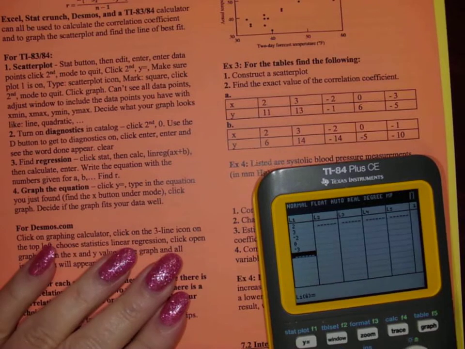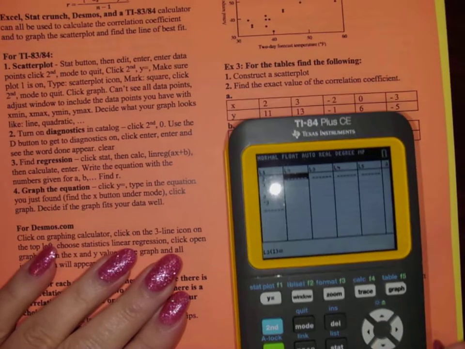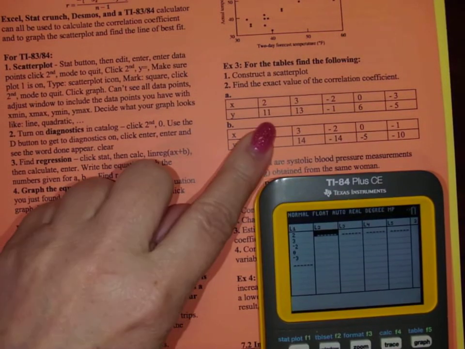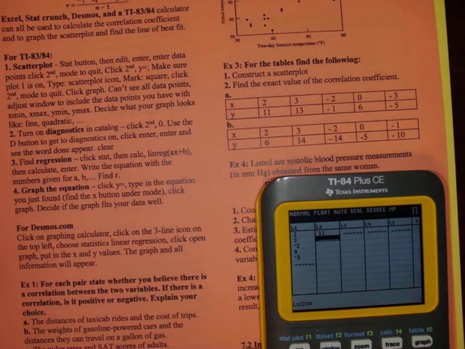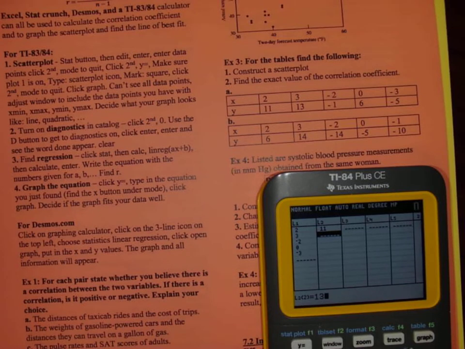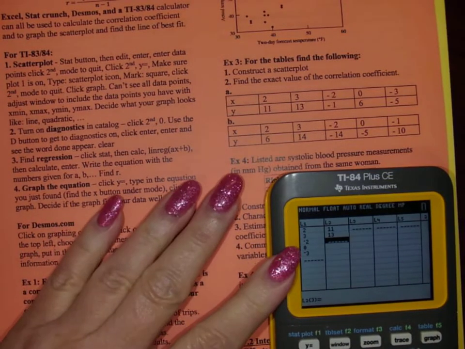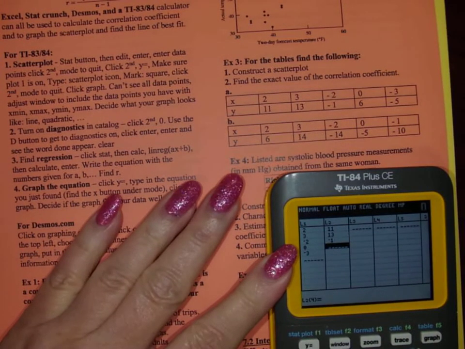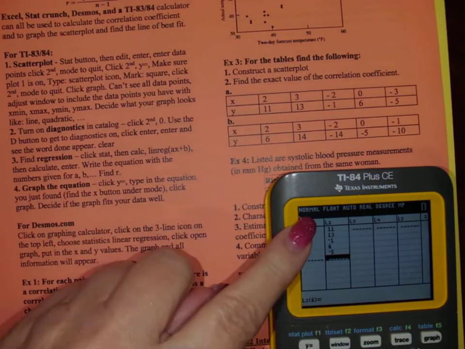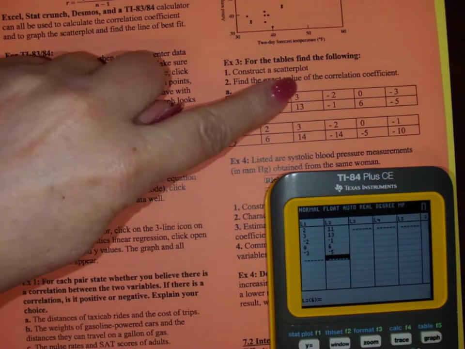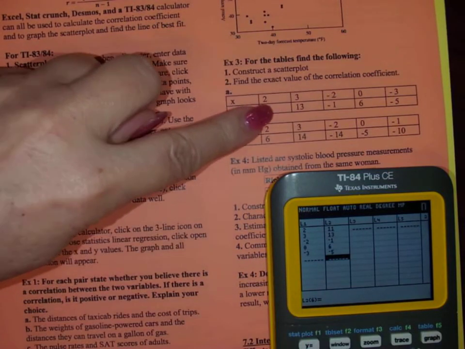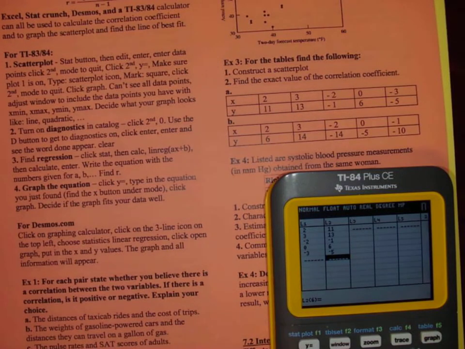And then I'm going to use my arrow key, go over to the second list, and put 11, and 13, and negative 1, and 6, and Enter, and negative 5, and Enter. So now I have my list. Make sure your numbers are all in correctly, because it'll mess up if you don't.